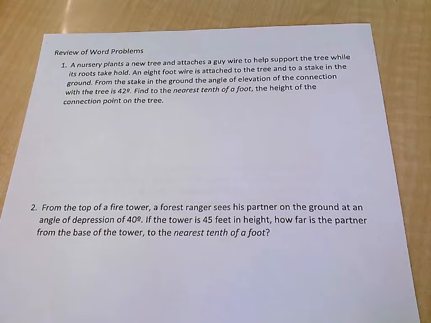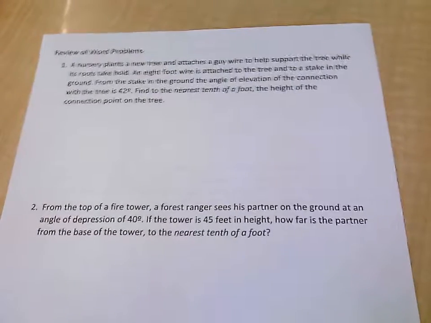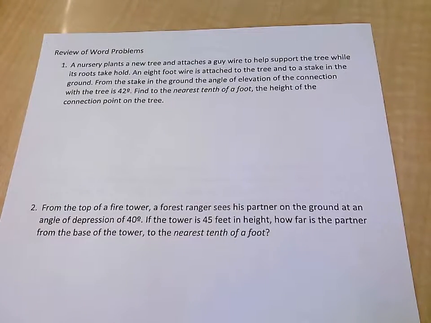So these are not the problems that you have in the review, but these are similar to the ones. So I'm going to do these and show you how to do these, and then I'll give you the answers to the other problems. So what you always need to do is first read the problem.